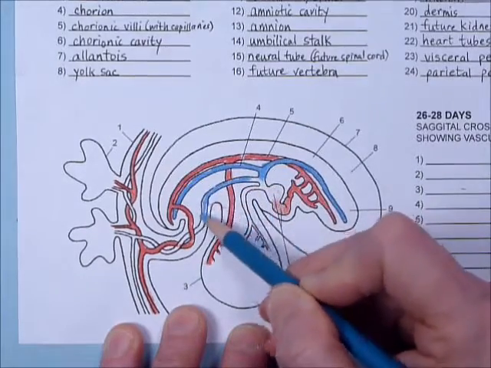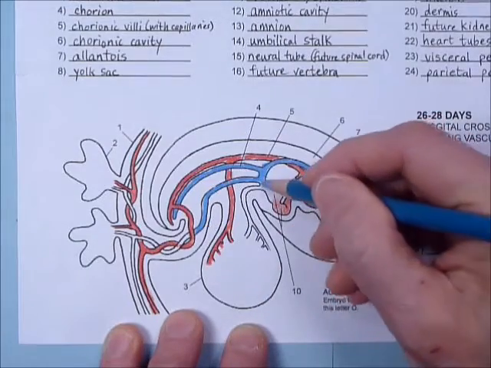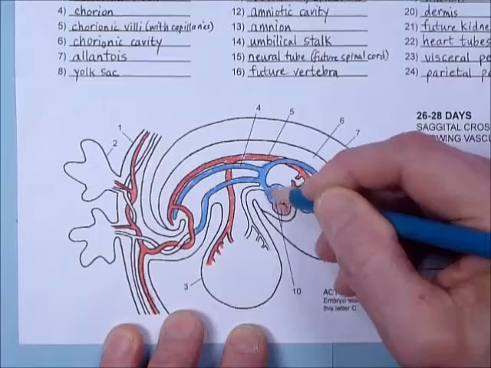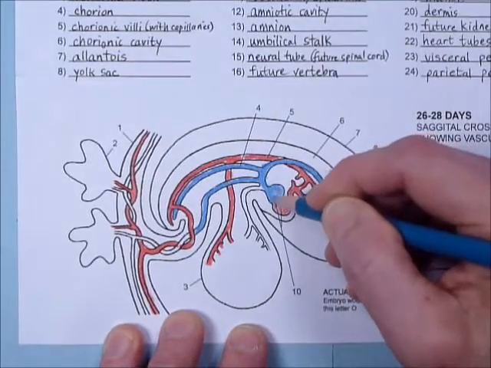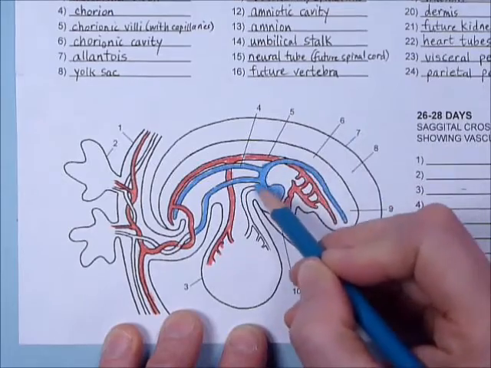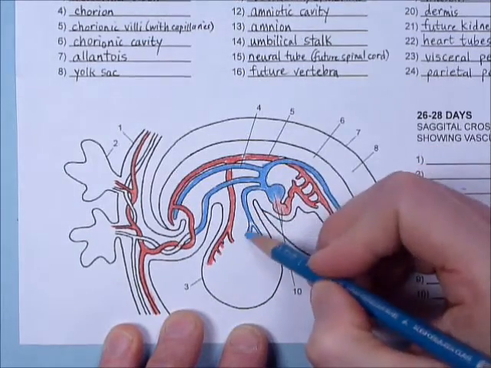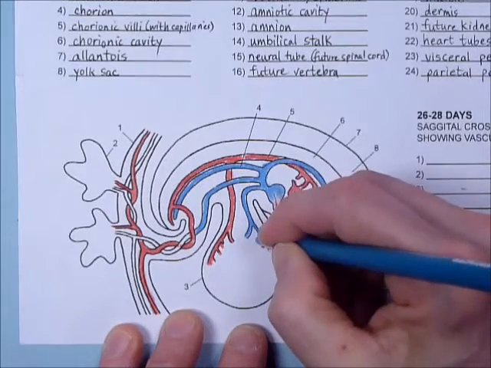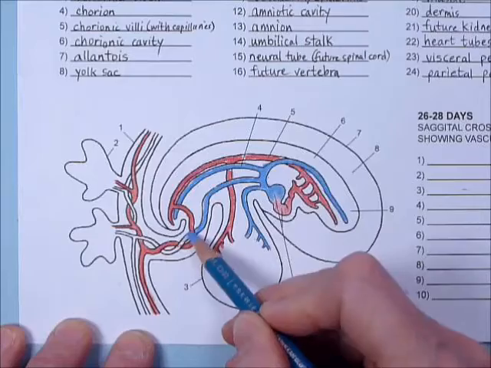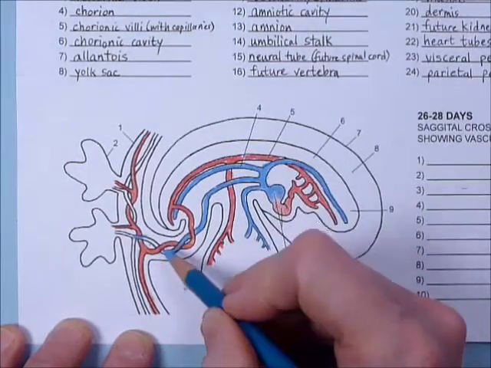Go around this way. And now we're going to do the top of that heart area. Remember, don't cover over those little lines. And then down into the yolk sac. And then pick it up over here where we went through the umbilical stalk and out.